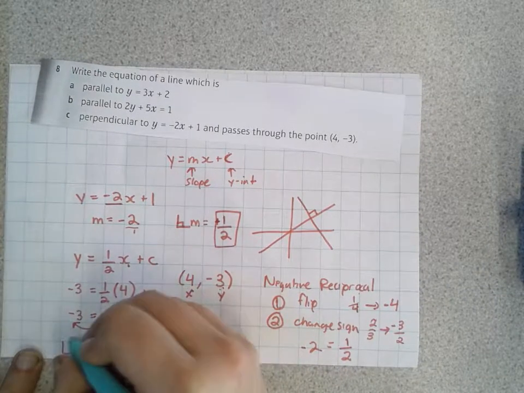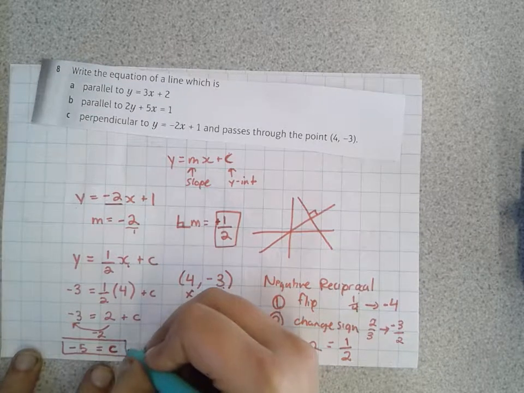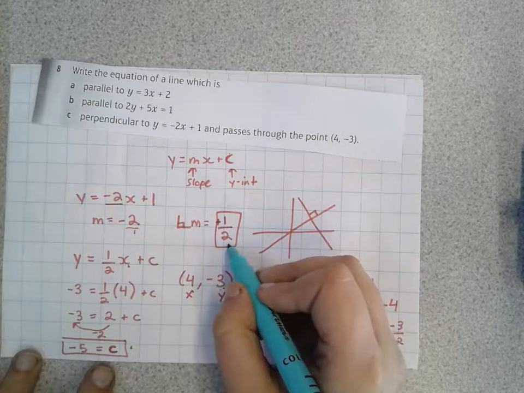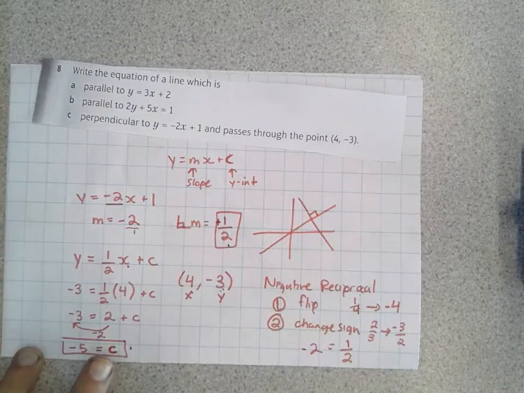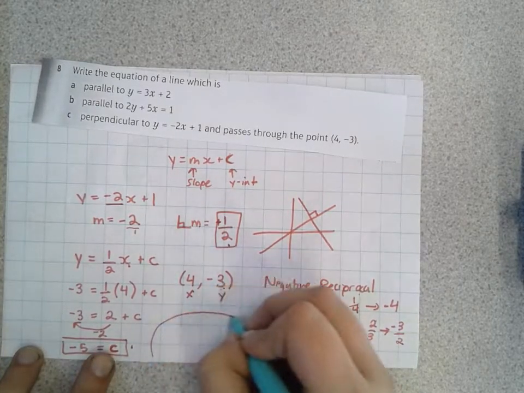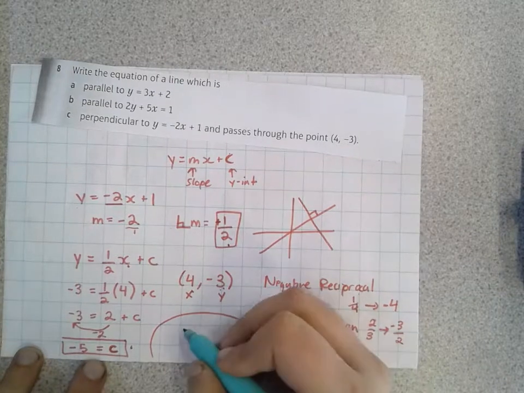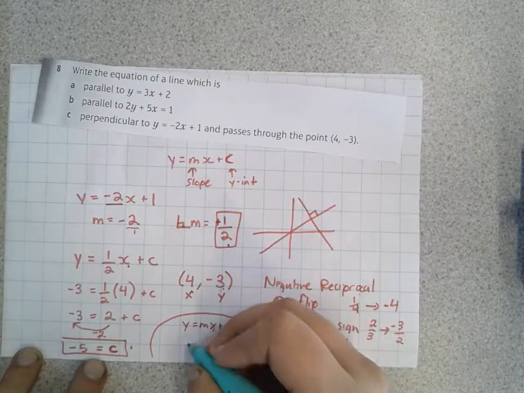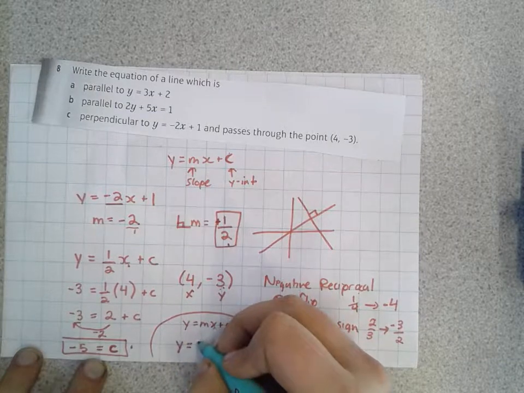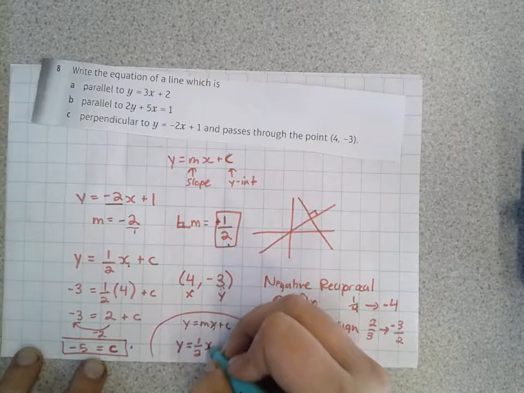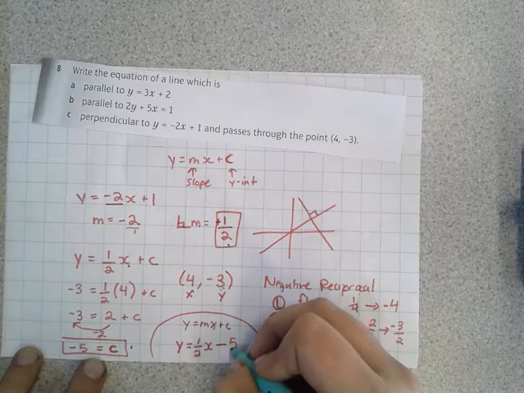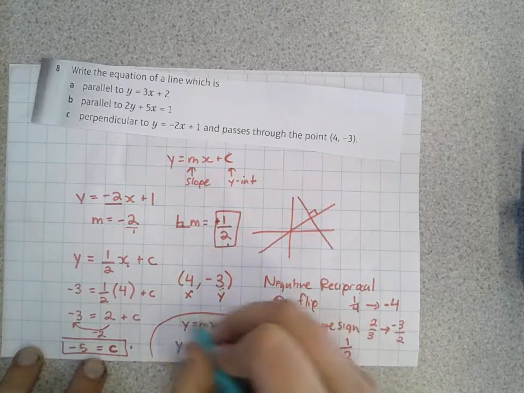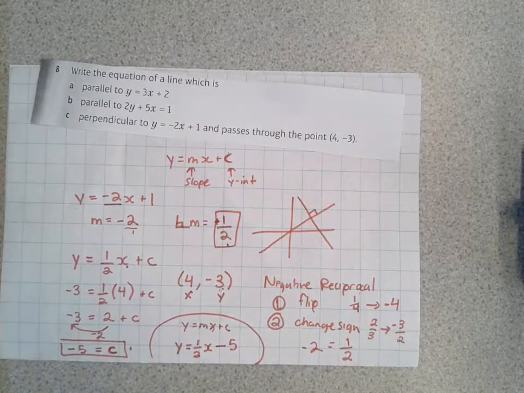I'm going to circle that again. So our y-intercept is negative 5. Our perpendicular slope is positive 1/2. To find our equation, we are going to write y equals mx plus c, or y equals 1/2 x minus 5. Our c is minus 5, our m is 1/2. We sub it into our equation, and there it is right there.